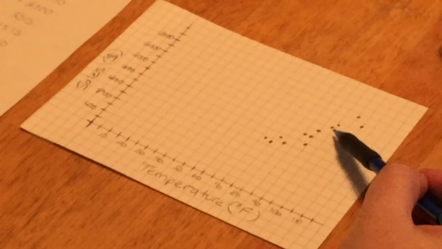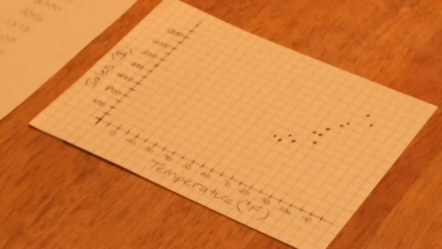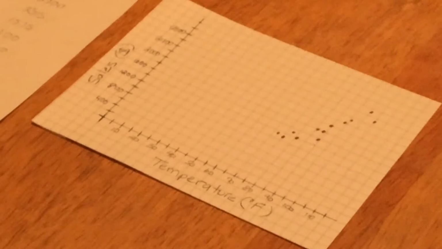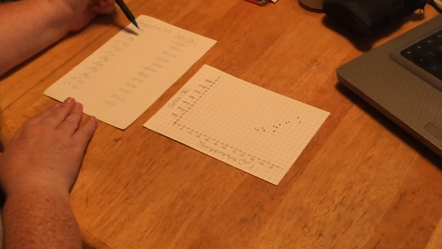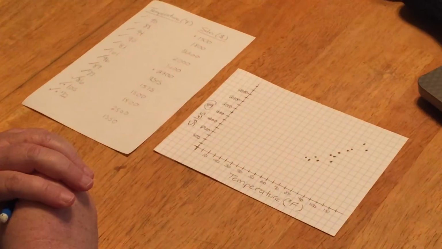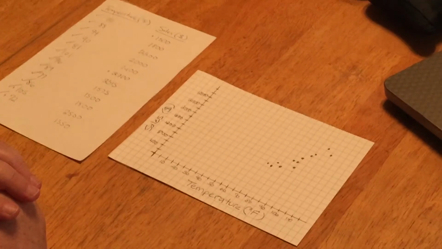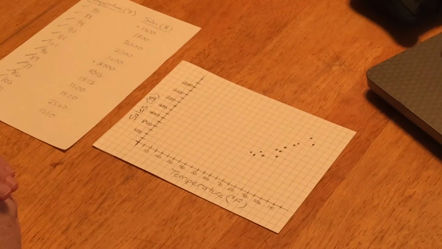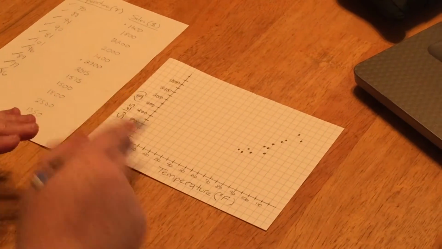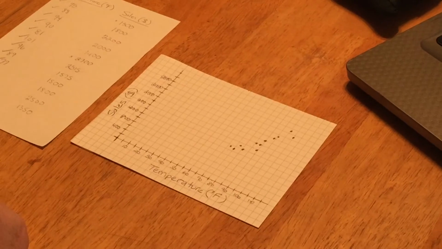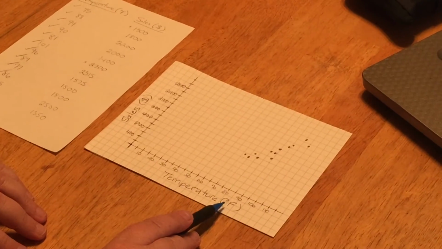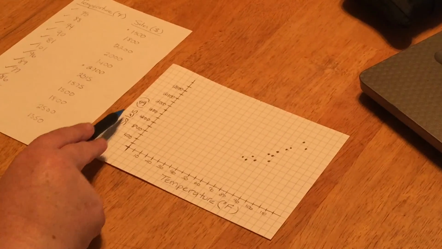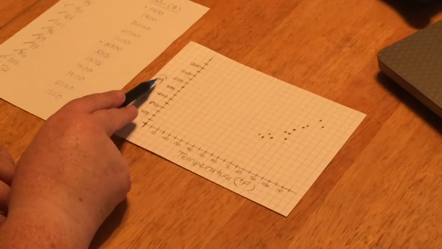So all of these points that I just plotted actually represent the information on our chart as ordered pairs. So the last thing that I want to do in constructing a scatter plot is making a title for the information that we plotted here. So the information showed us the outside temperatures in degrees Fahrenheit and the amount of ice cream sales in dollars.